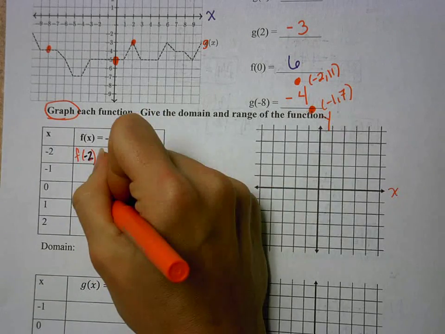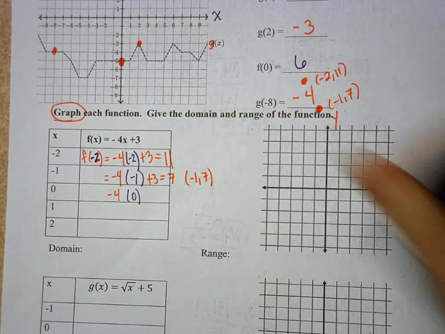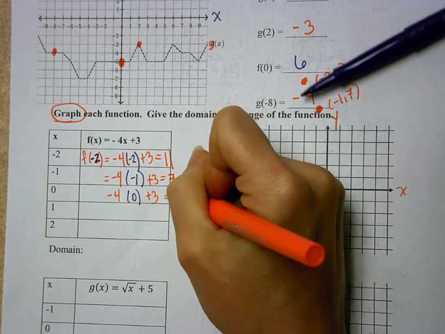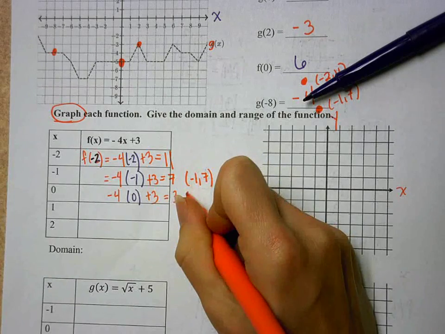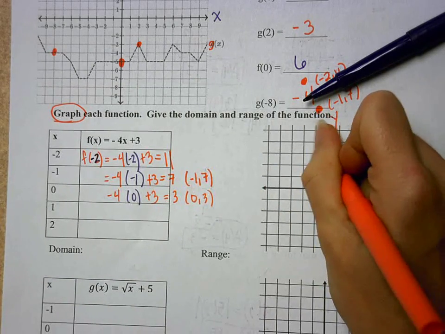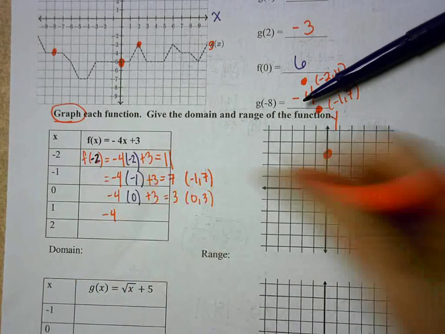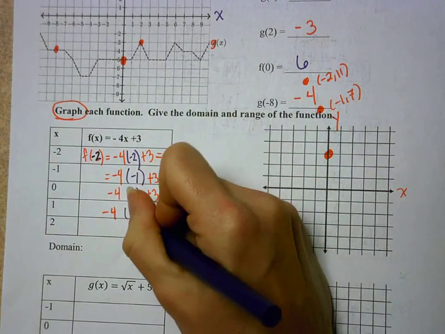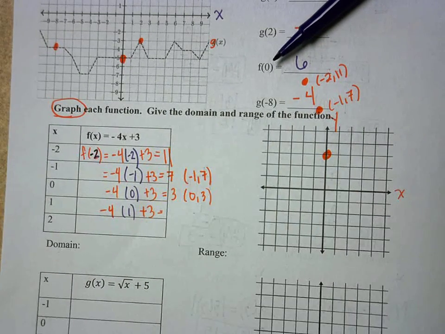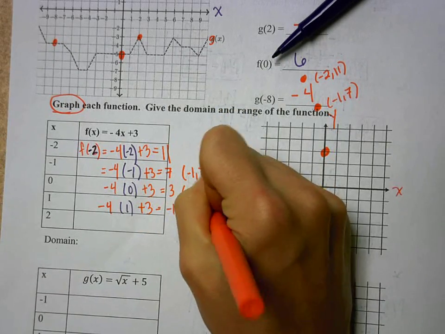Plug in 0, -4 times 0 plus 3. 0 plus 3 is 3. You could write the ordered pair you're graphing, (0, 3). Right here. Plug in 1, -4 times 1 plus 3 gives us an answer of -1. So we have (1, -1).